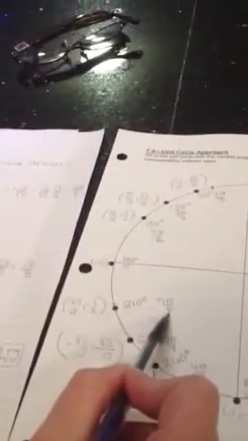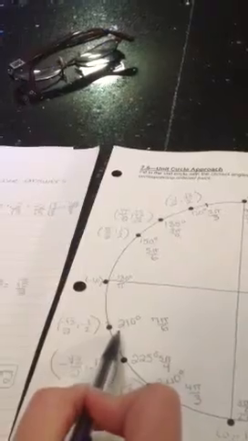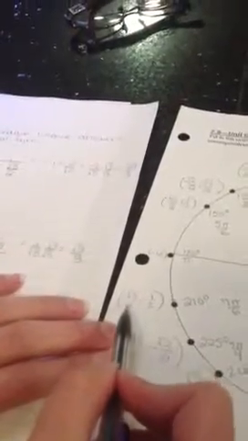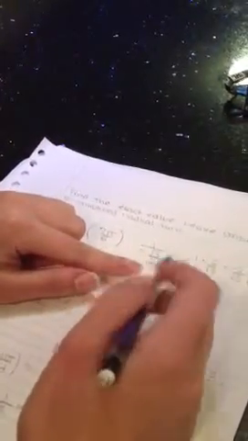The first one we have is sec, which is 1 over cosine, of 7 pi over 6. As we see on the graph, on the circle, 7 pi over 6 is 210 degrees. And sec is the opposite of cosine. That means it's negative square root of 3 over 2. So now we do 1 over negative square root of 3 over 2.